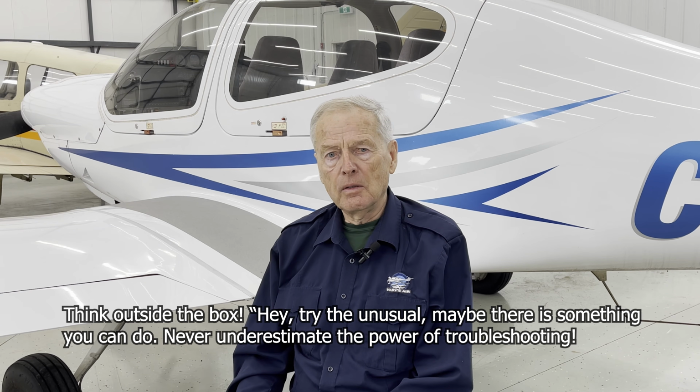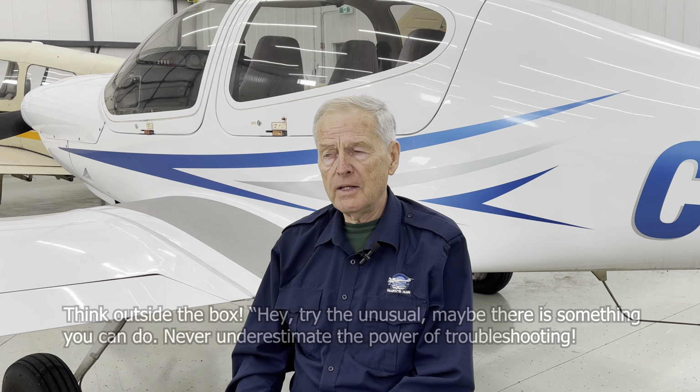Now, by no means am I criticizing the pilot, because I had the benefit of sitting on the ground experimenting. But it kind of left an impression on me, telling me that, hey, try the unusual. Maybe there is something that you can do. So again, this wasn't catastrophic. Here was an engine that ran perfectly at one point, and then it simply lost power. No bad noises, no loss of oil pressure. Ultimately, the cause of that problem was something that was messed up in the carburetor. The float adjustment was either broken, I can't recall, or completely wrong, and it flooded the carburetor and the engine to the point where the engine would stop.